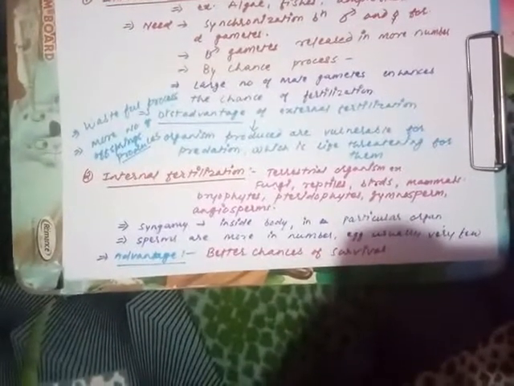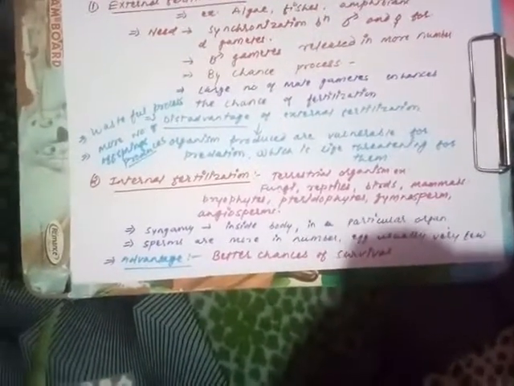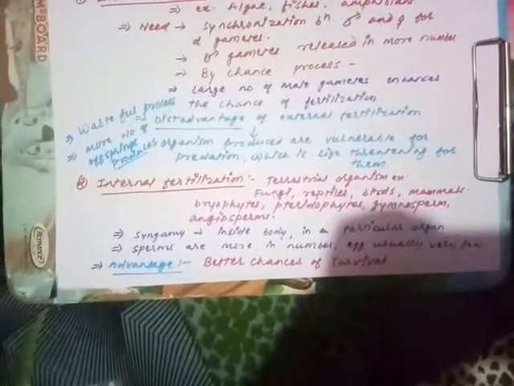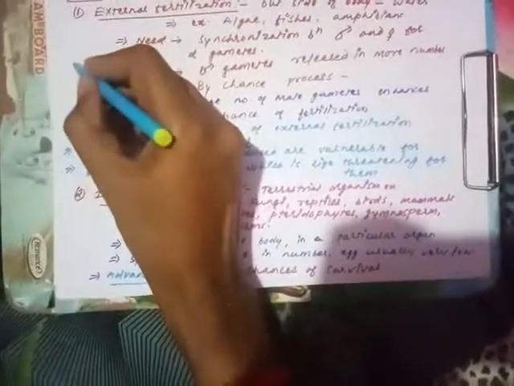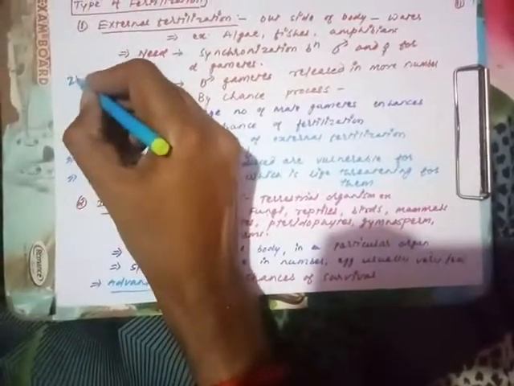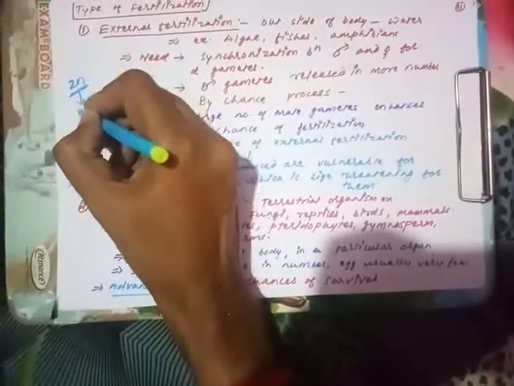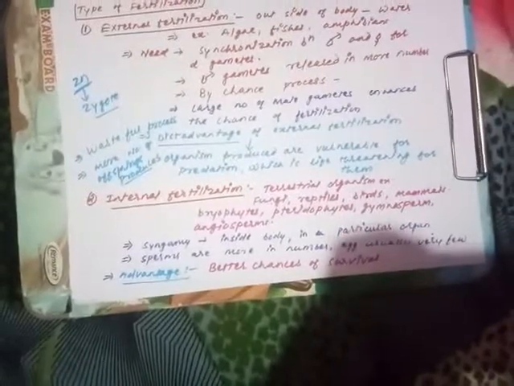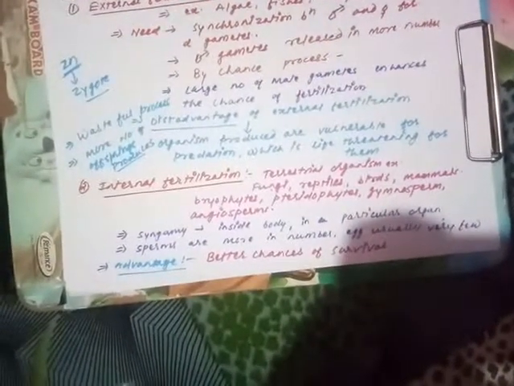Now we are going to proceed toward the post-fertilization events. Post-fertilization events means what will happen after the fertilization is complete. Is it clear to you all? Always remember, fertilization produces a diploid cell, which is known as the zygote. In the next video we'll understand how the zygote develops into an embryonic structure, and how it promotes embryonic development. Thank you.